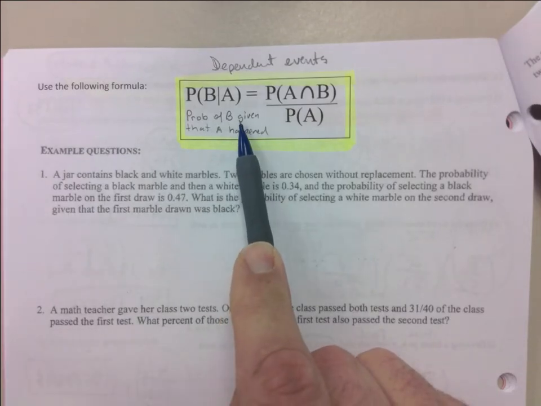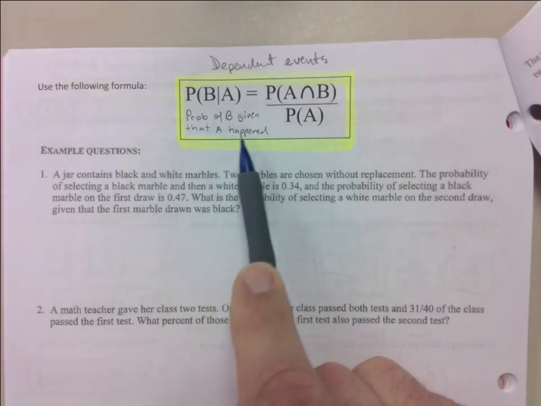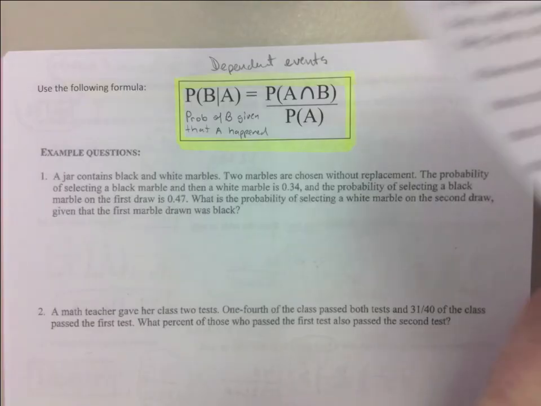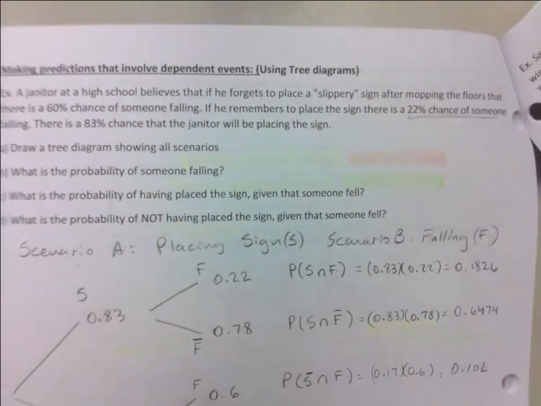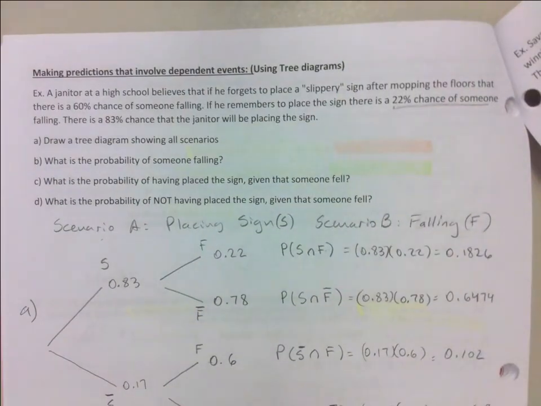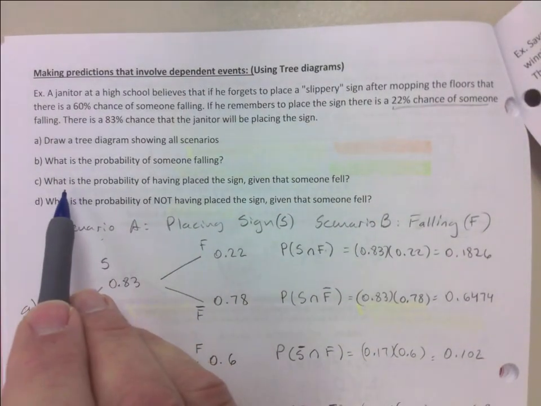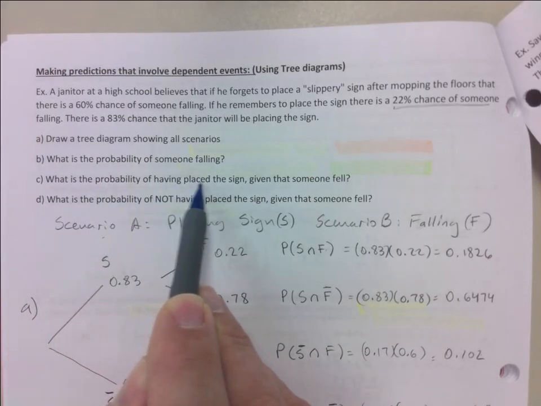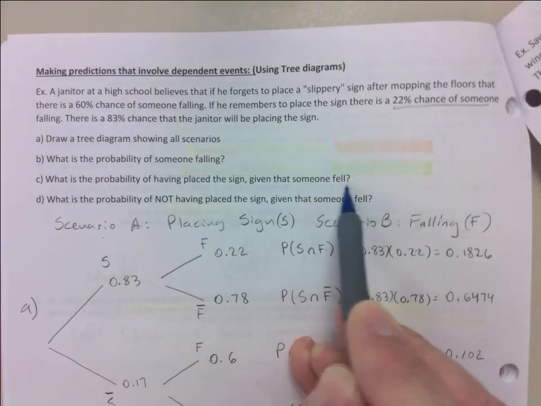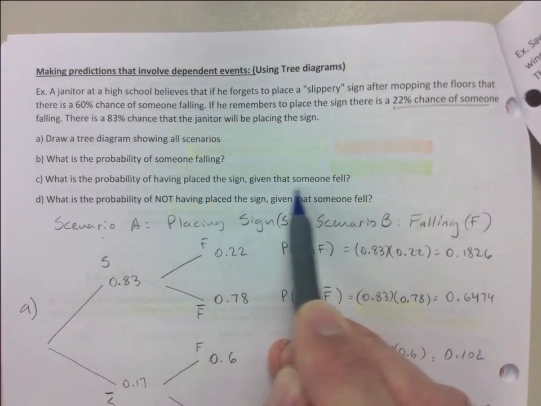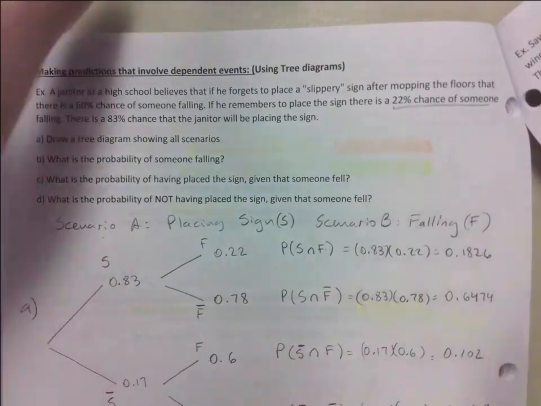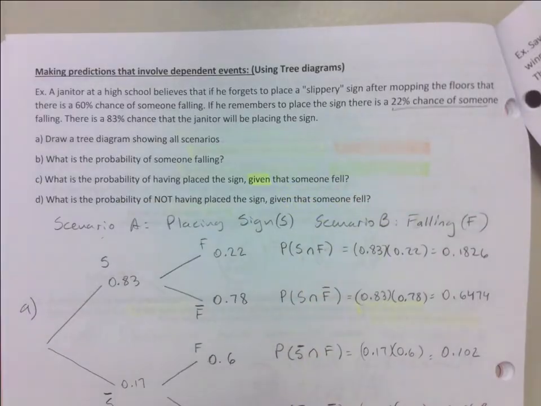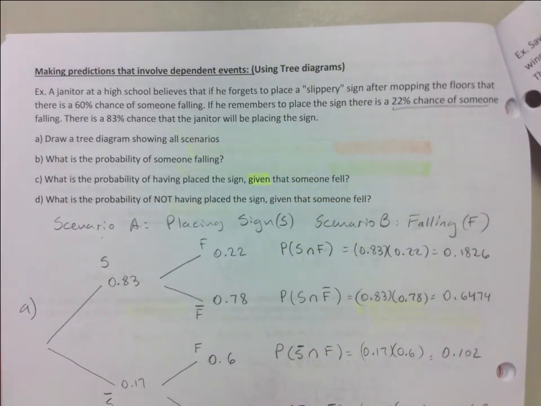So they won't always use the word given, but you know that when you are in a scenario, as I'm about to show you here, let's go back to 43 now. If you have this scenario, you're on 43, what is the probability of having placed a sign given that someone fell? Okay, you should recognize that word given. And let's try to write out the formula for this one.